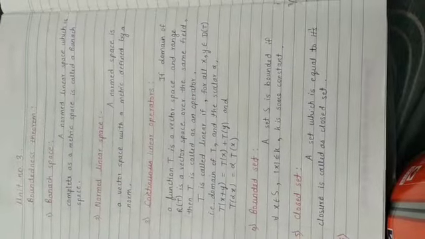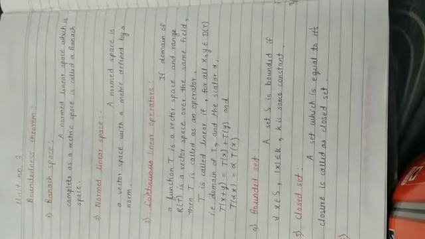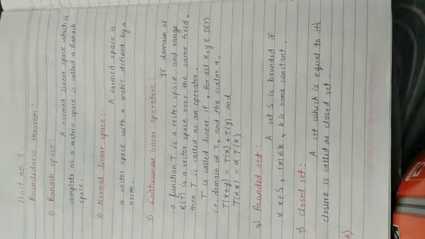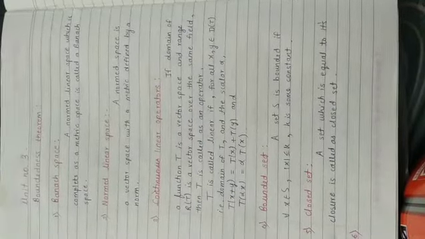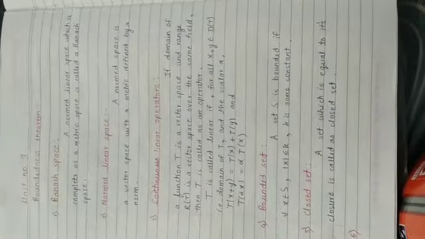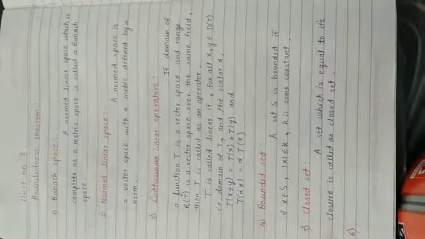The first title is Boundedness Theorem. We see all the definitions required one by one. The first definition is Banach space. Most of the definitions we have learned in previous standards, and also in the first two chapters of this paper. And some are newly taken. First definition is Banach space. A norm-linear space which is complete as a metric space is called a Banach space.